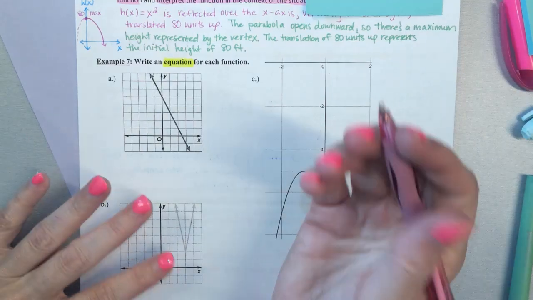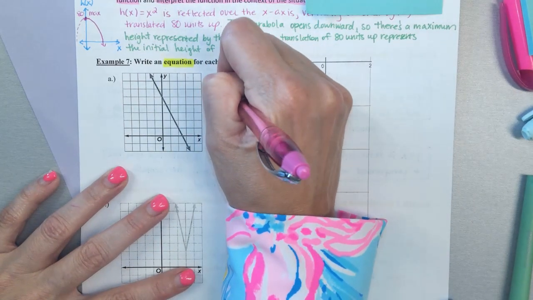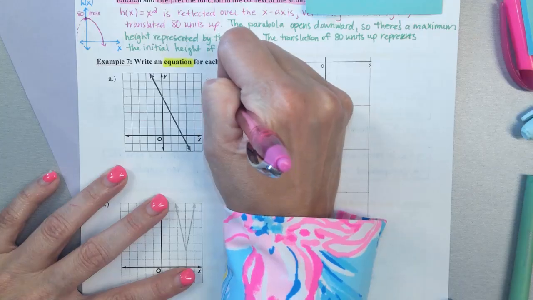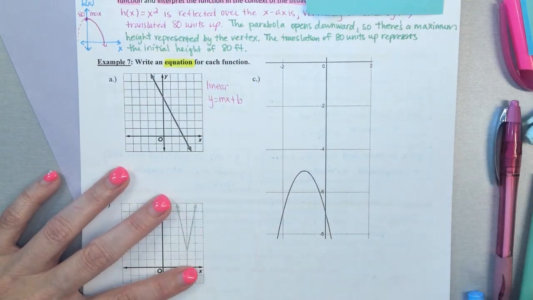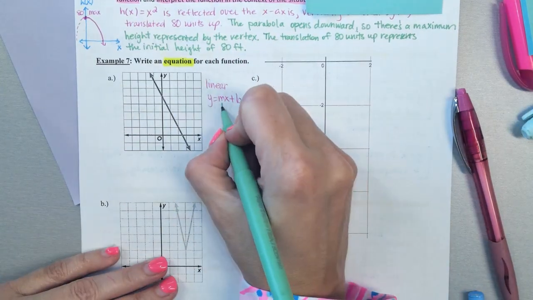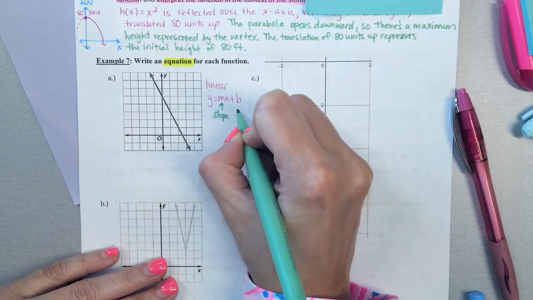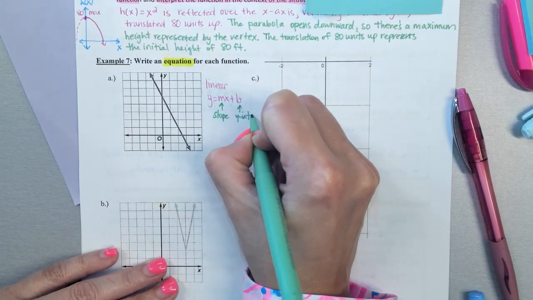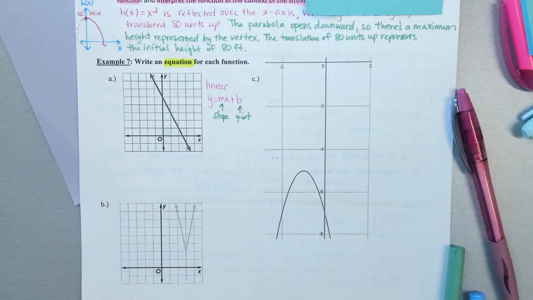Anytime you have a linear equation, we want to write it in the form y equals mx plus b, where we're finding the slope and where we're finding the y-intercept. That's what you're going to have to plug in there. Okay, so I'll give you a minute, get a head start on me on that. You want to give it a go?